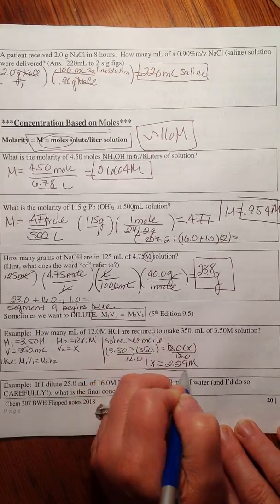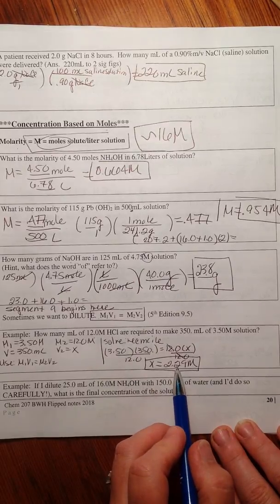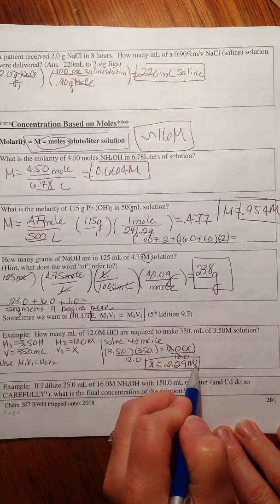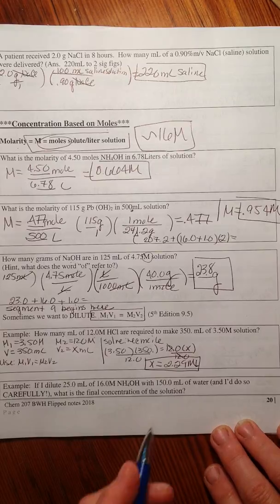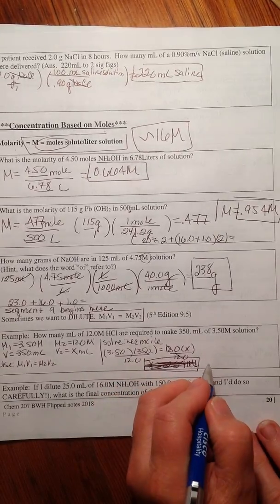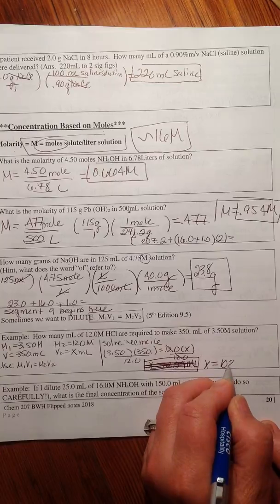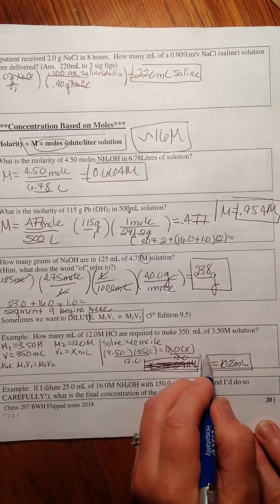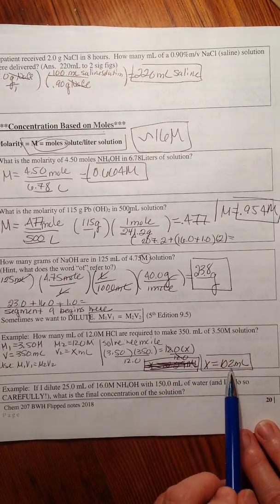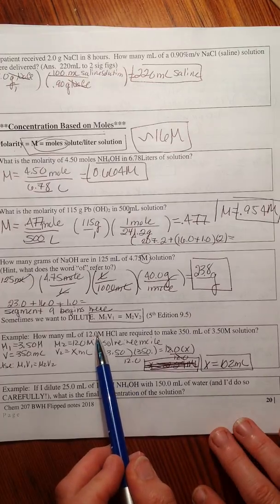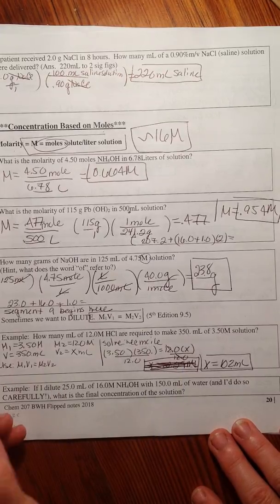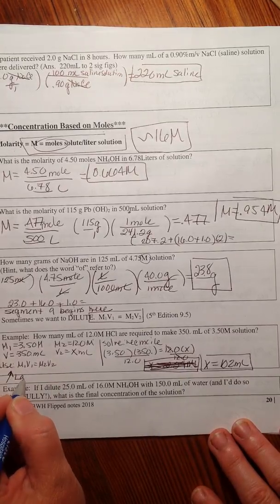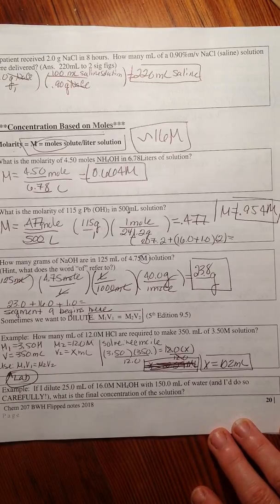X equals 102 milliliters. So what this means is you take 102 milliliters of the 12 molar and you add water till you make a final volume of 350. We're going to do something similar to this in the lab so you can see how you would make these.